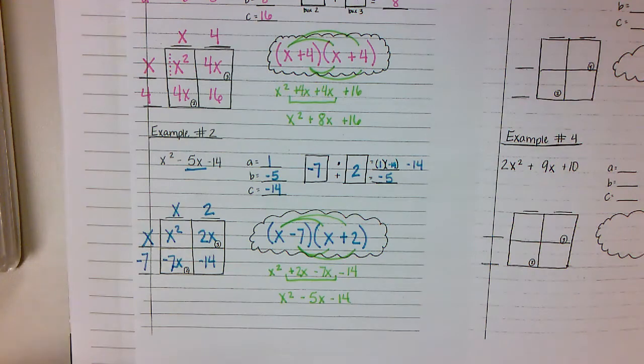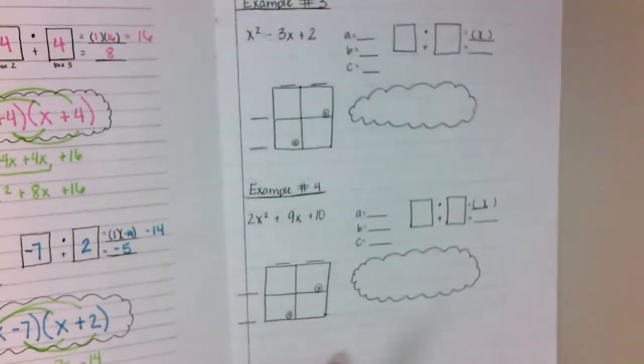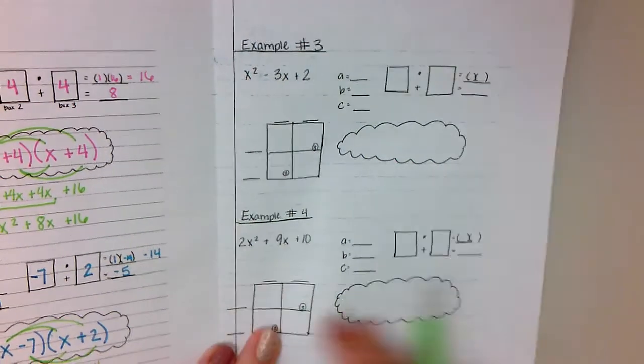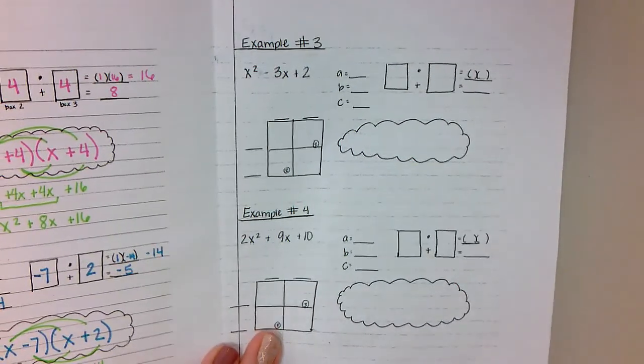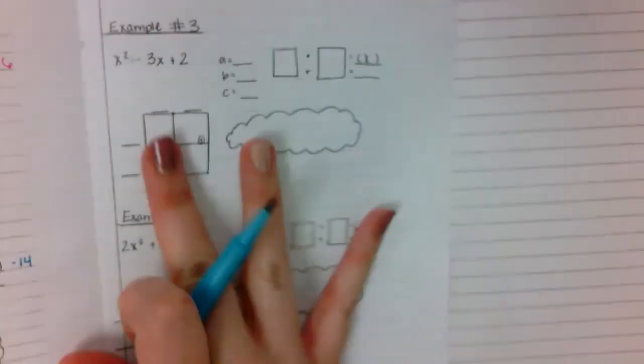So let's look at 3 and 4. I think one of them is an A value larger than 1. Here we go. This is going to be a little hard to write on because I've already got it glued into my notebook. Let me try to open this up.